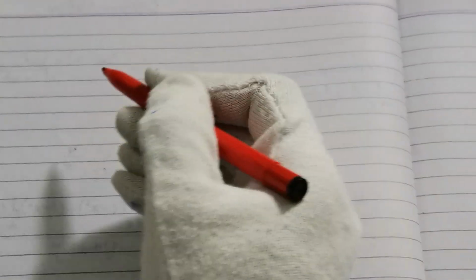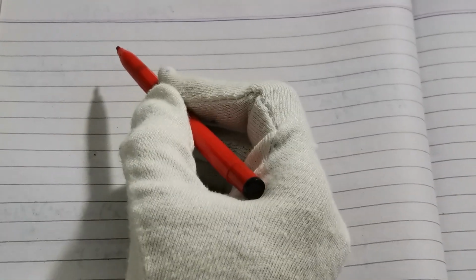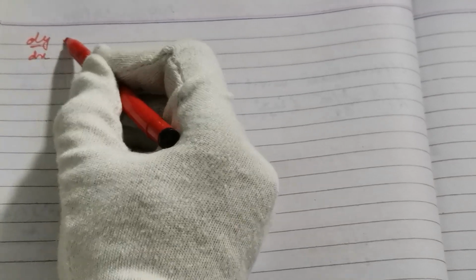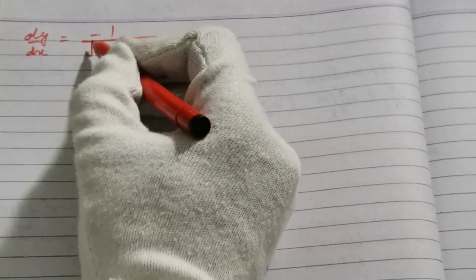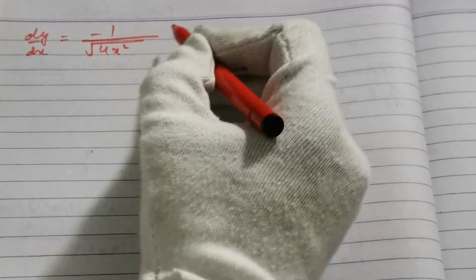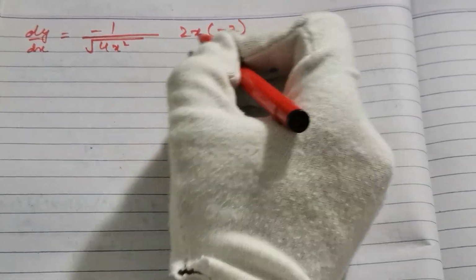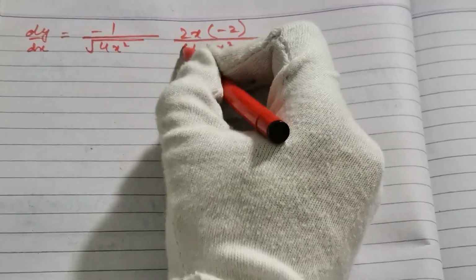So what we write: dy by dx is equal to minus 1 by under root 4x square and 2x into minus 2 divided by 1 plus x square.